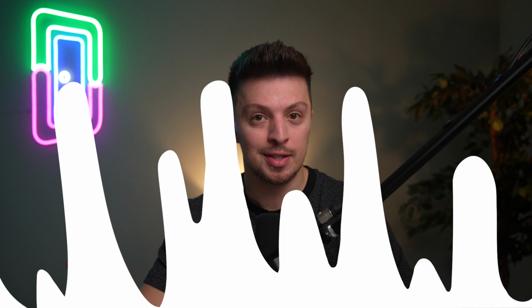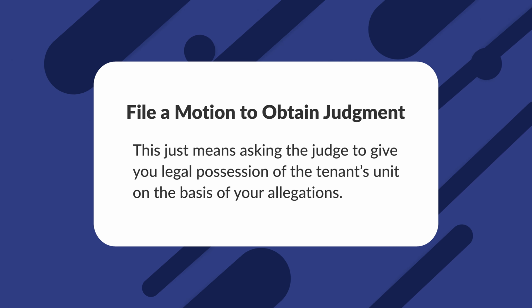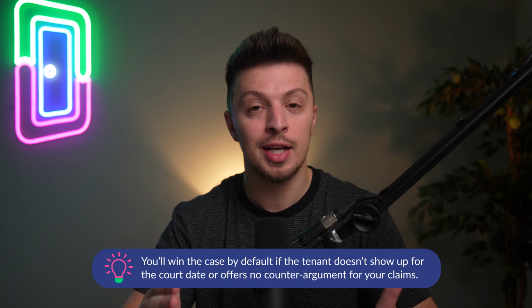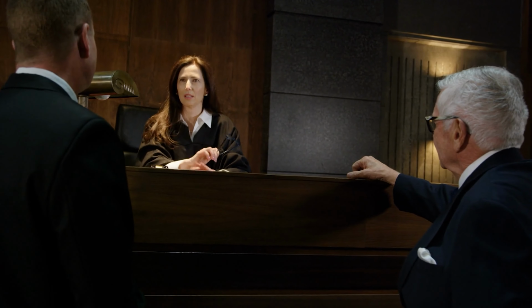Once the tenant has been served, you can file a motion to obtain judgment. And this just means that you're asking the judge to give you legal possession of the tenant's unit on the basis of your allegations. The good news is that you'll win the case by default if the tenant doesn't show up for the court date, or if they offer no counter argument for your claims. But if they do try to fight the claim, you'll need to prove your case in order to win.